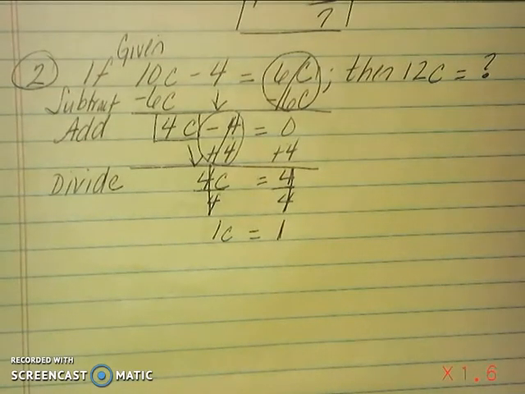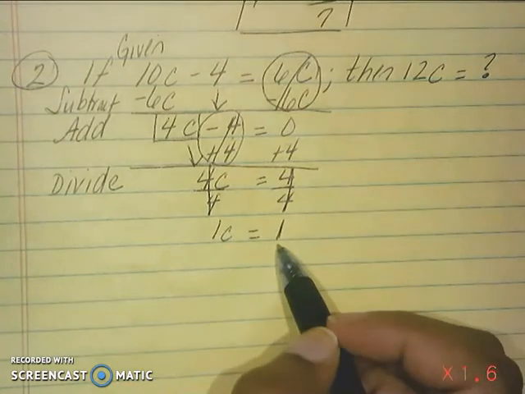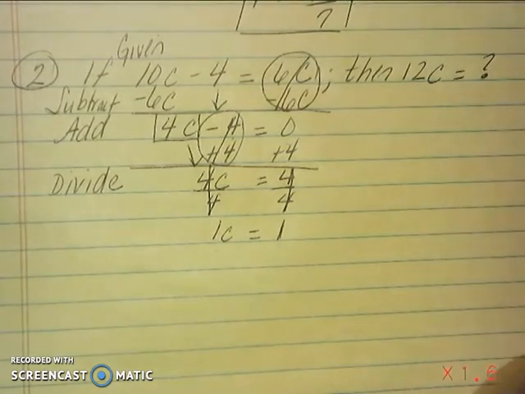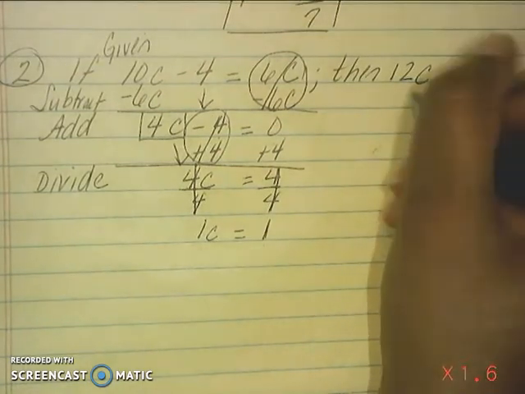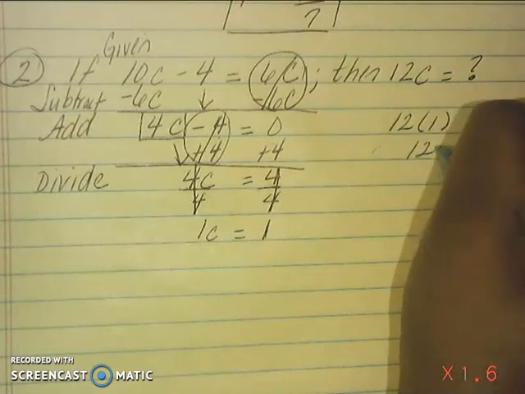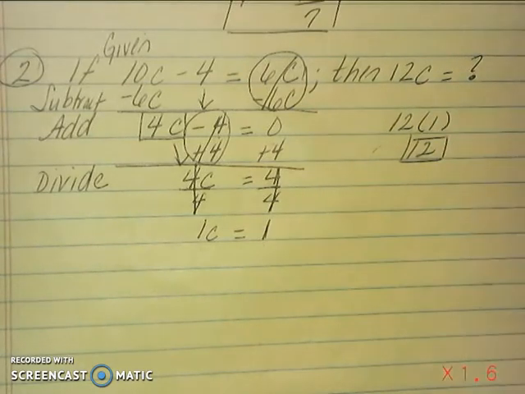Now that I know that c is equal to 1, I need to evaluate 12c. So that will be rewritten as 12 times 1. And 12 times 1 is 12. So just like that, I'm done.